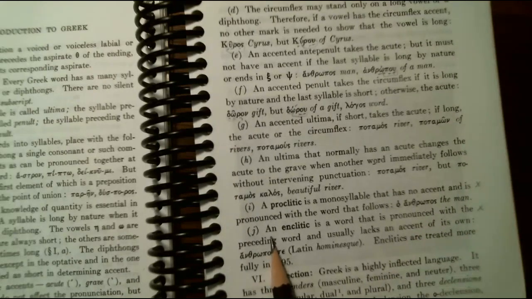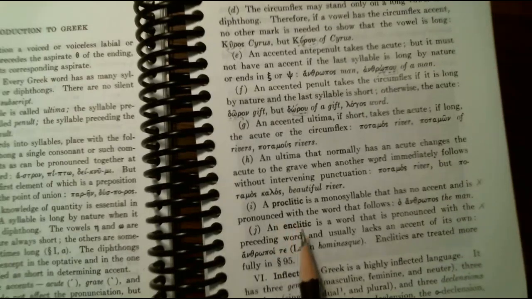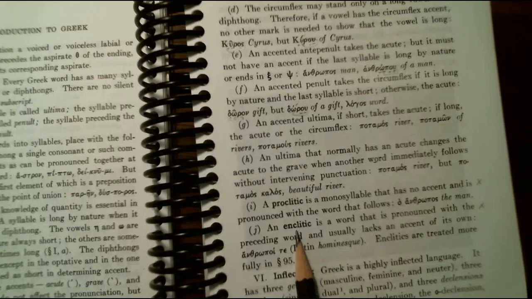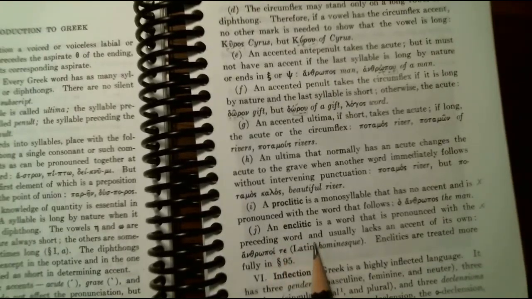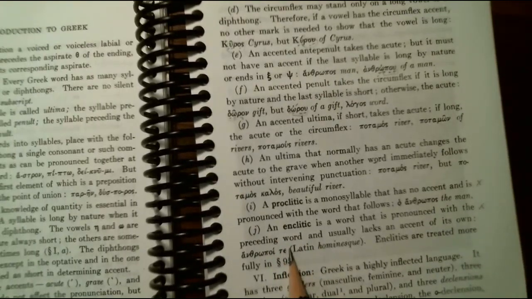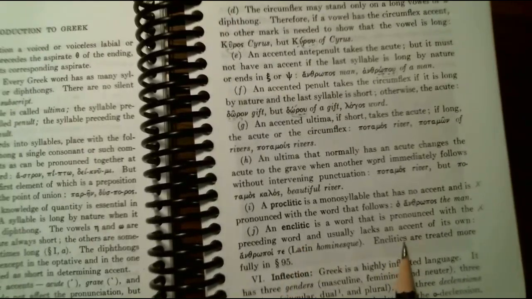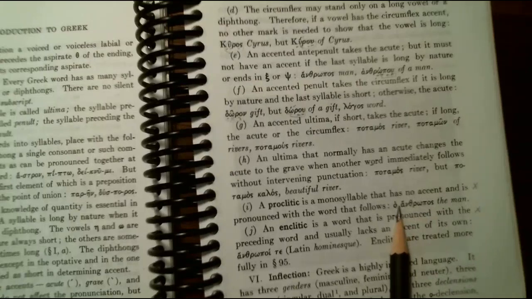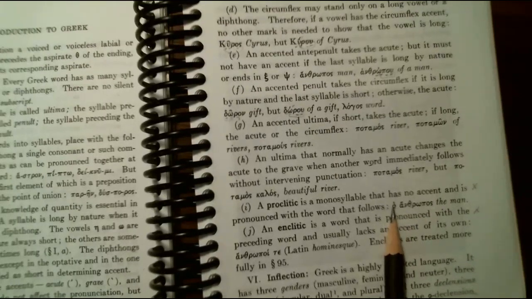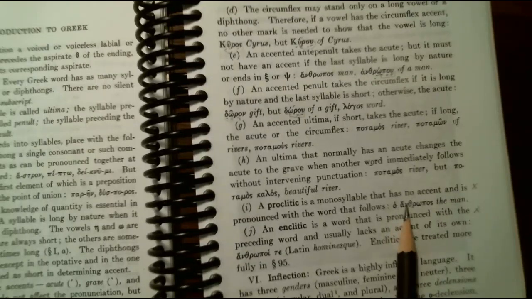So an enclitic, so we have leaning forward. Enclitic just means to lean on, right? And you could say lean back. It doesn't actually mean lean back, just means to lean in, lean on. But it means lean back because it's the word that comes after. So proclitic is like ho comes before anthropos, so it's proclitic. Don't get bogged down with these terms. It leans forward, it joins that word.